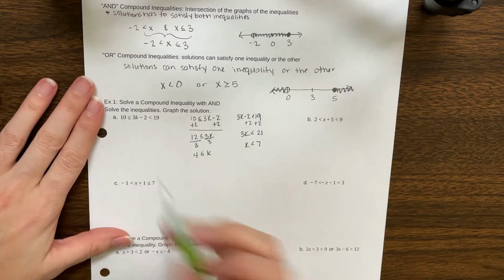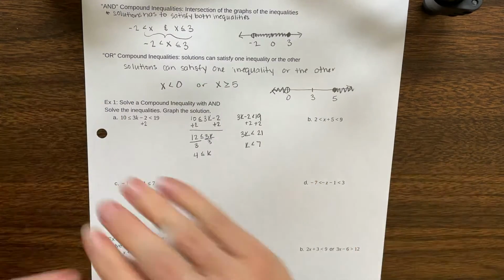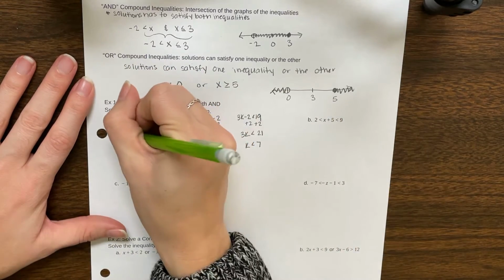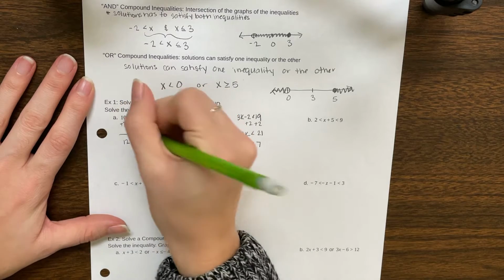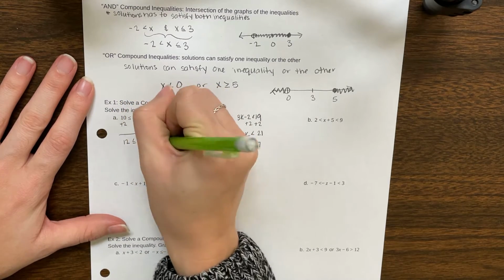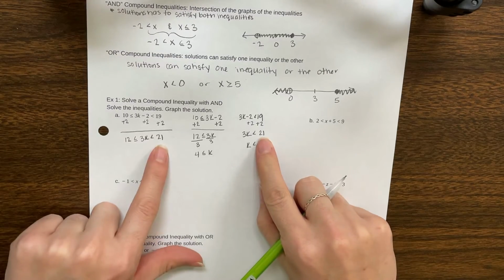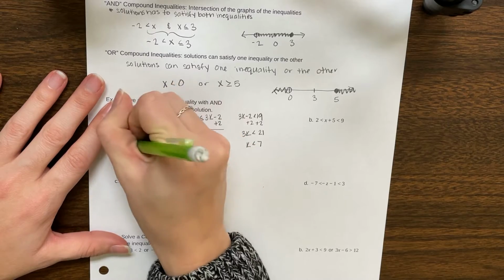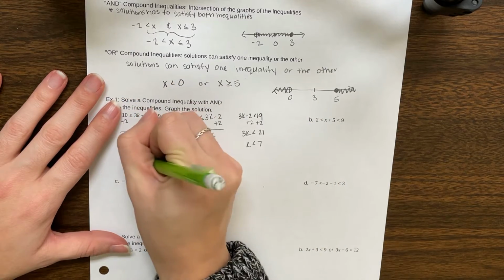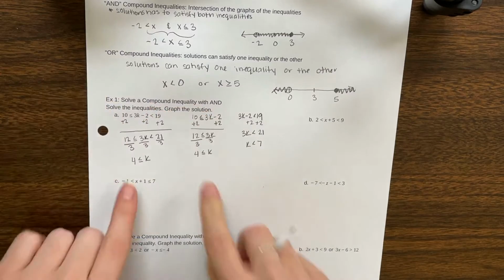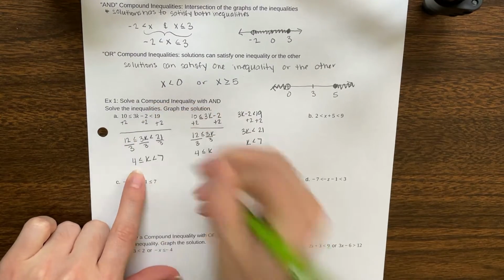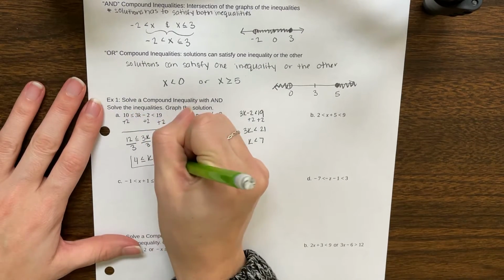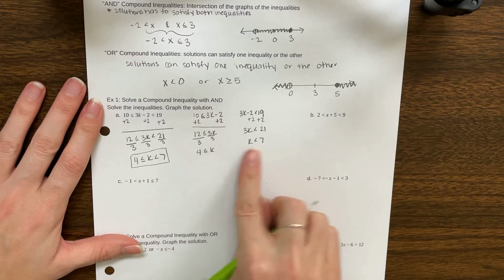Or you can keep it together, and if I add 2, I have to add 2 to everything on those inequality sides. So this would give me 12, then 3k, and then 21. Then I would divide by 3. I would end up with 4 is less than or equal to k, which is what we have right there, and then k is less than 7, which is what we have right there. Either of those answers are acceptable. I would accept this or this.